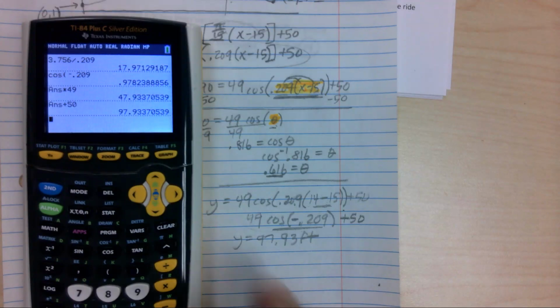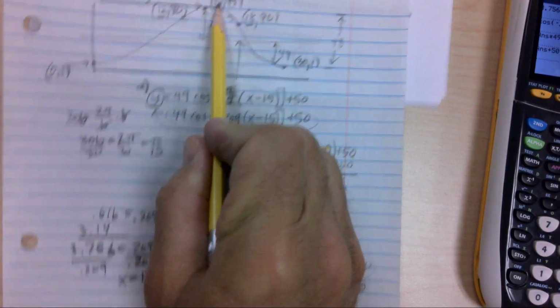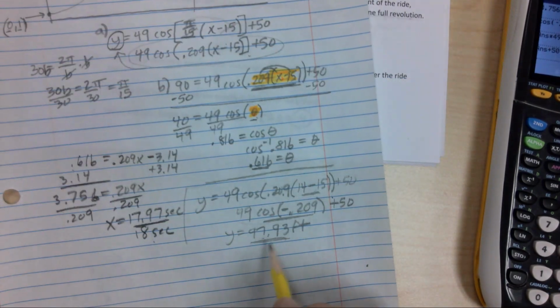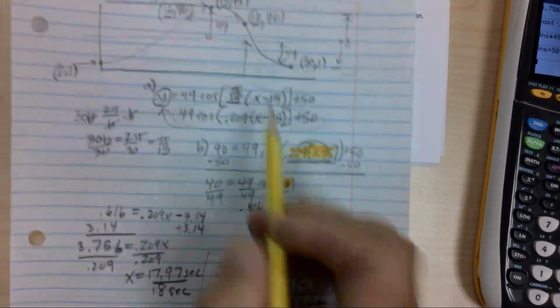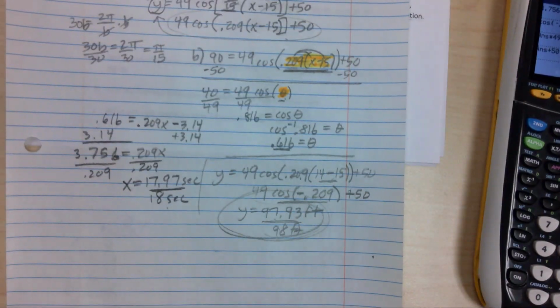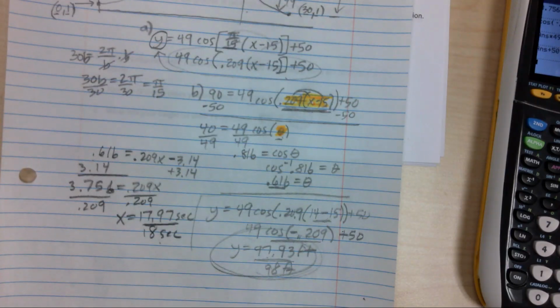If we take a look at our picture, see if it makes sense. 15 seconds is 99. 14 seconds would be somewhere in here. And it says 97, which is almost 98 feet, which makes a lot of sense. You're really close to 99. So that's the height after 14 seconds. That's it, guys, for number 3 and 4. We're going to stop the video right there.